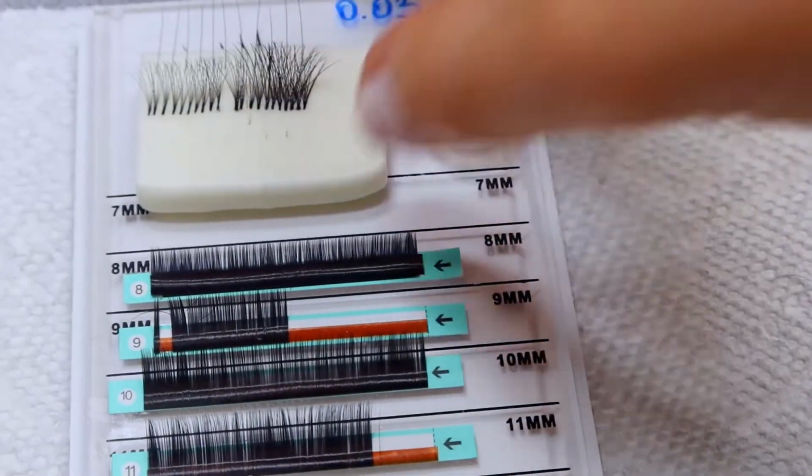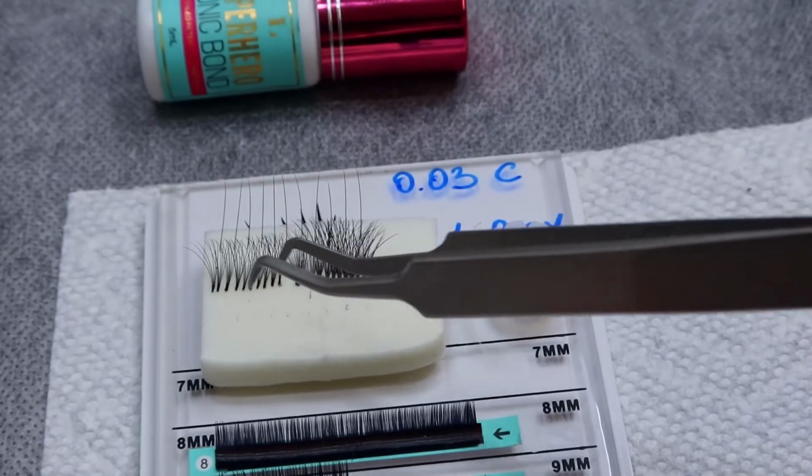So there is a difference between classic, light volume and mega volume.